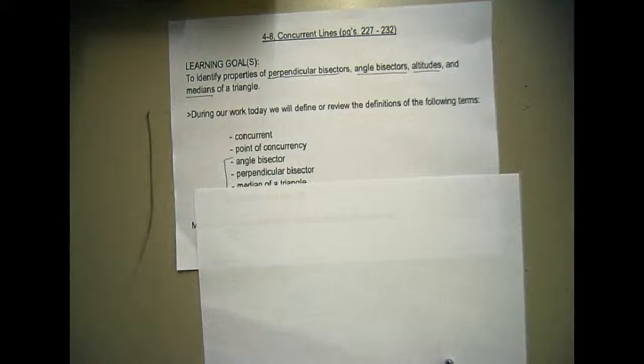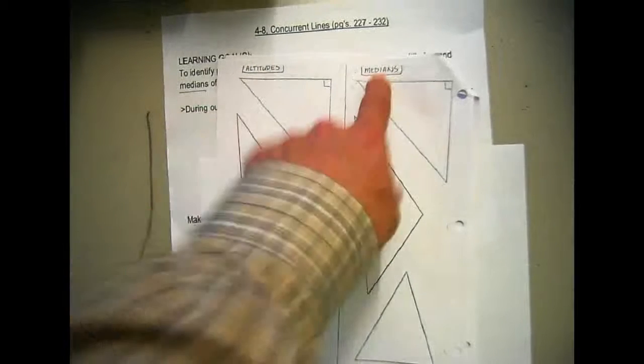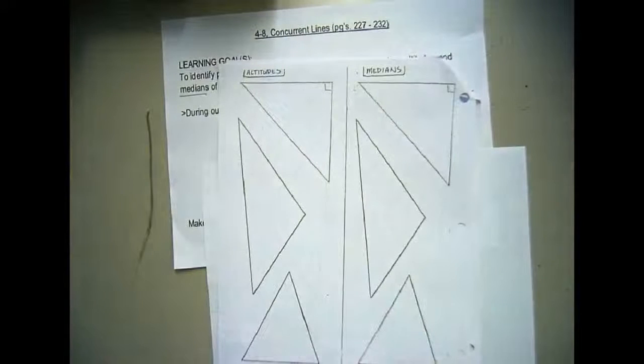If you turn that one over, on the back of that page you'll notice it looks like the same triangles. They are. You have a right, obtuse, and acute, but now it says altitudes, and then you have medians for right, obtuse, and acute. This will be your note page. This is where your notes will end up.